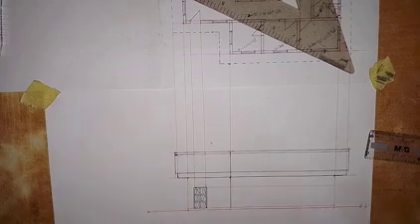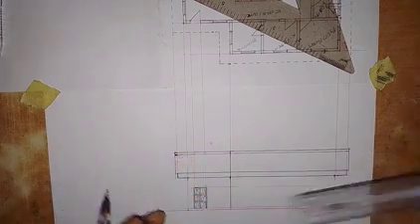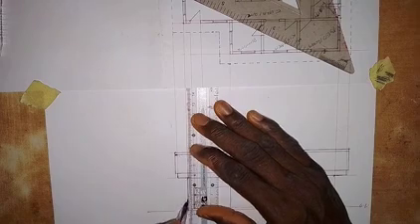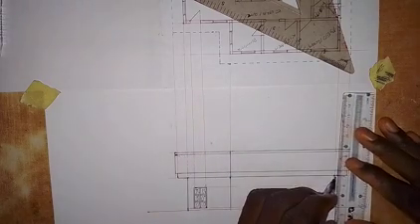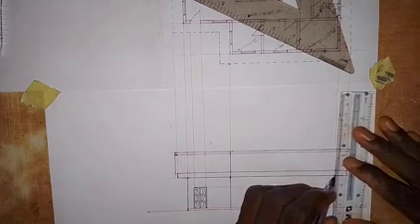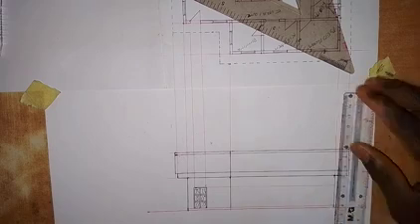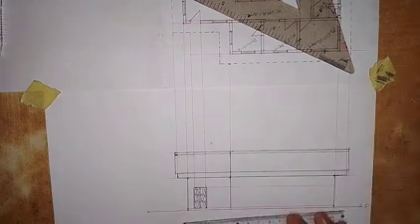All right, so we are done with the door. This line, we have to make it a thick line. It's an edge of a wall, and this line also we make a thick line. It's also an edge of a wall. Okay, so we have this.